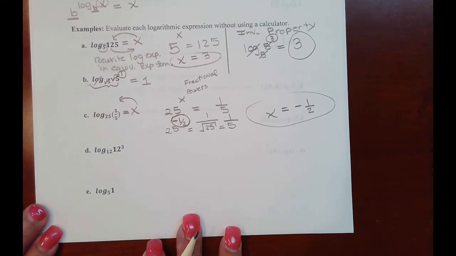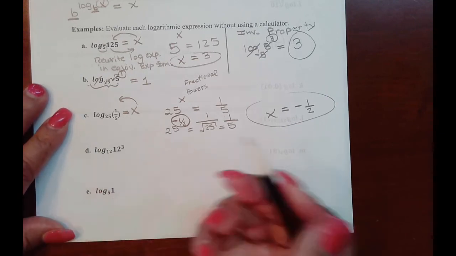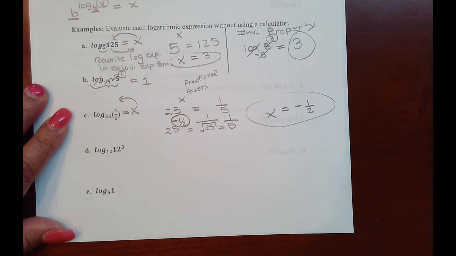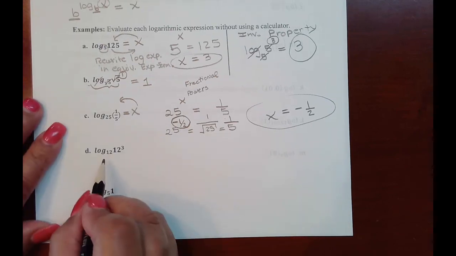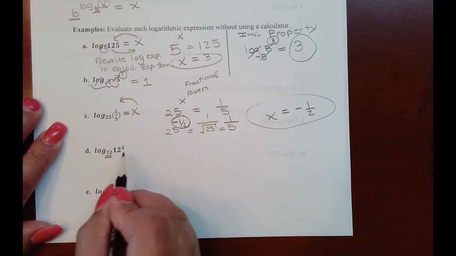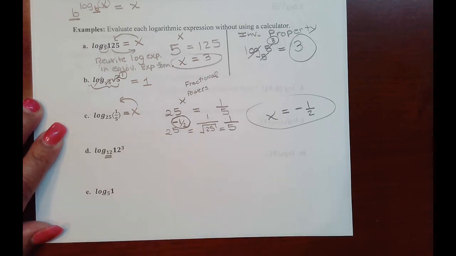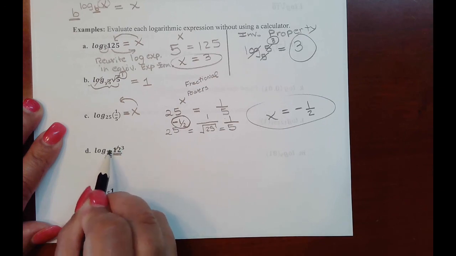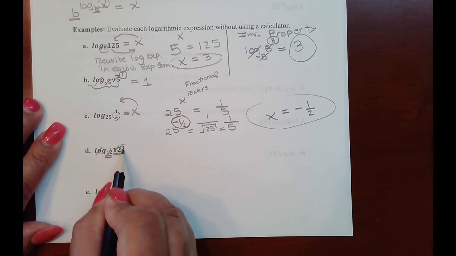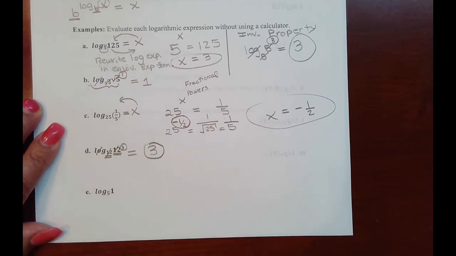Okay, then moving on to part D. In part D, just the way this is written, there's really no work. It fits right into the mold of the inverse property. You have the base. Otherwise, I would rewrite it and try to think about the solution, but it fits perfectly the inverse property. This base matches the argument, and since this matches this, these take each other out, take the log with it, and whatever's in the exponential position is what it simplifies to.